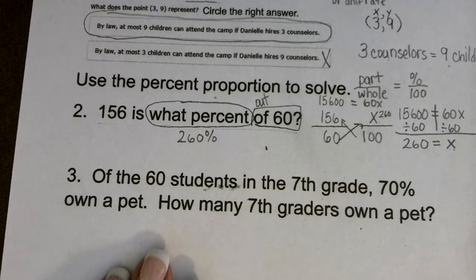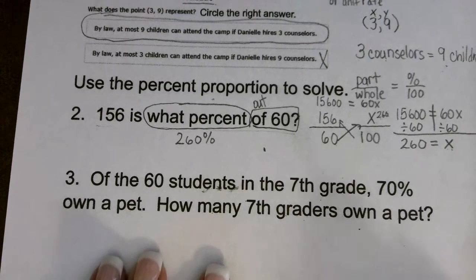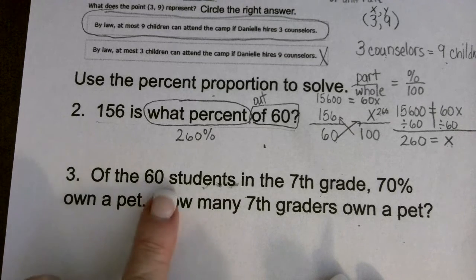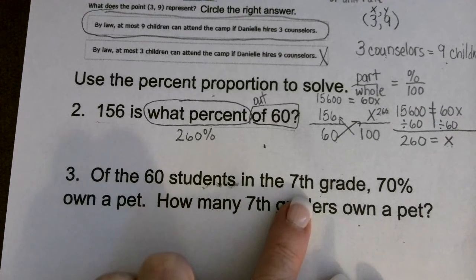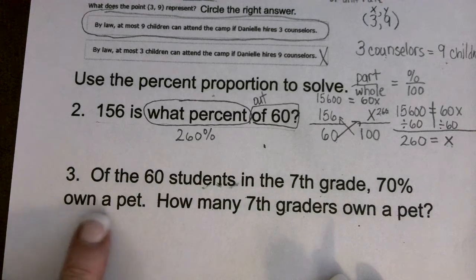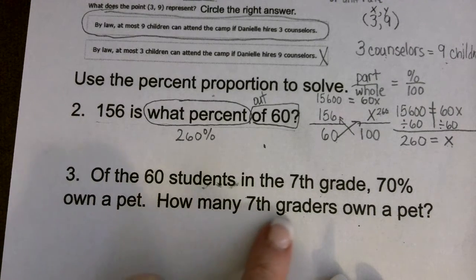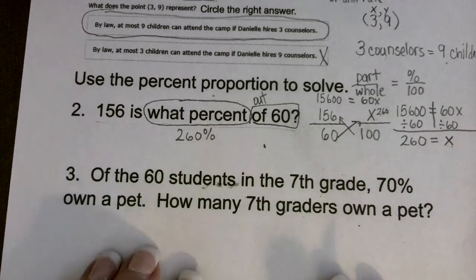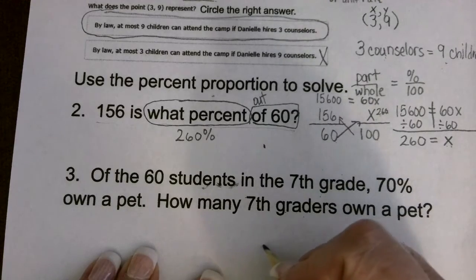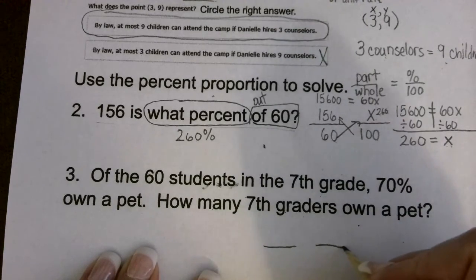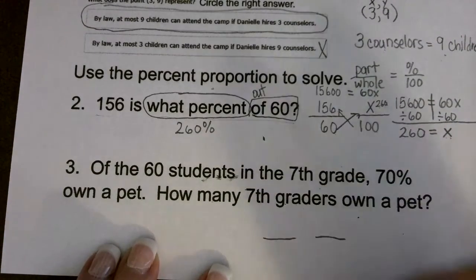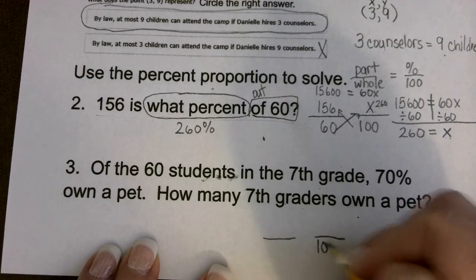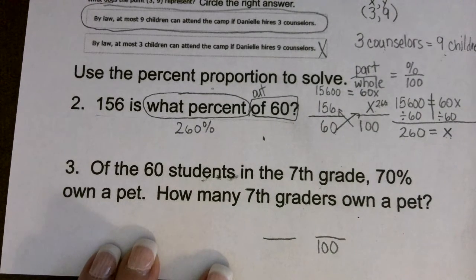All right, the next one's a word problem, and this is a little bit different, but it says, of the 60 students in 7th grade, 70% own a pet. How many 7th graders own a pet? So we're still doing the part over the whole. So we're putting our proportion. We're putting that 100 down here. We're going to look in that word problem for a percent sign.